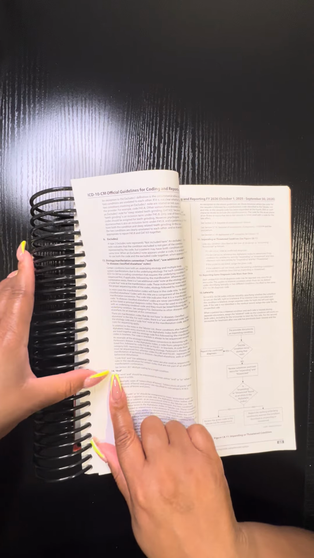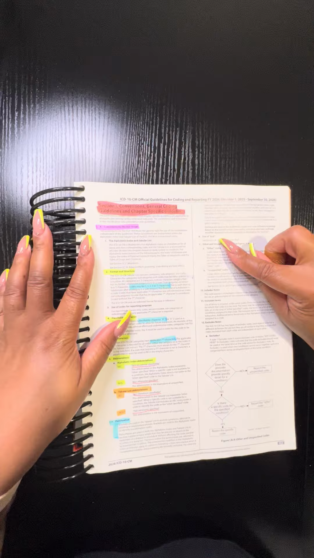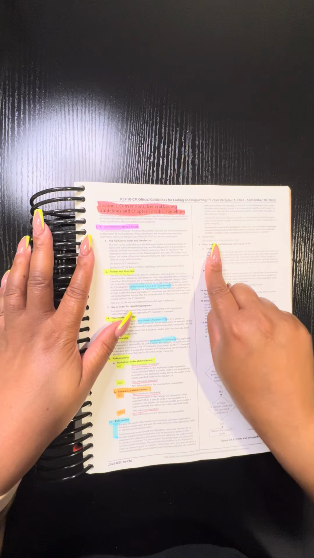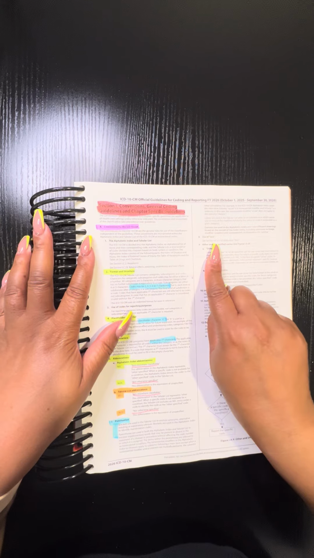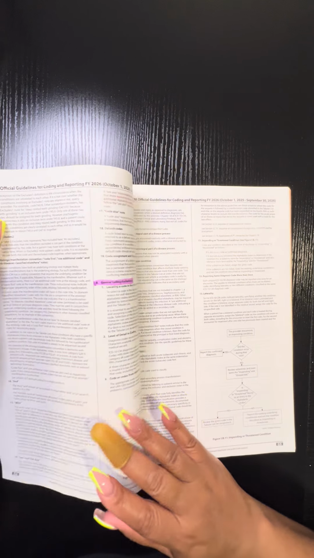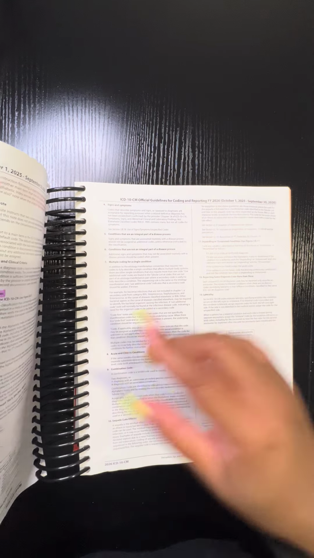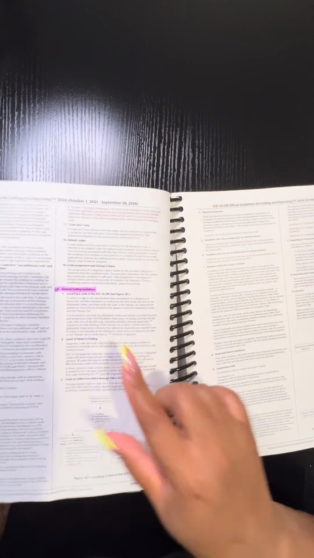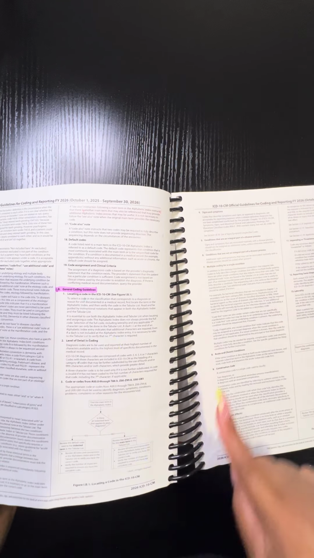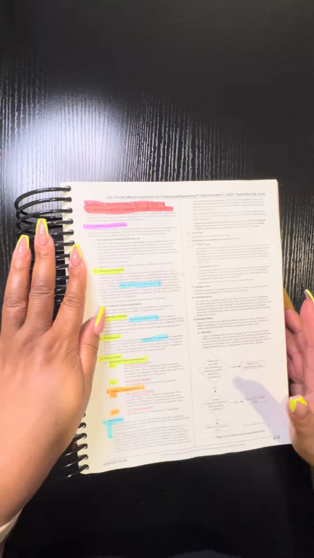Okay, so whenever you see your guidelines, it may have B. And if it has B, then you go to section 1, you look for B, and B is right here. And then whatever number it tells you. Okay, so that's how we read the guidelines.